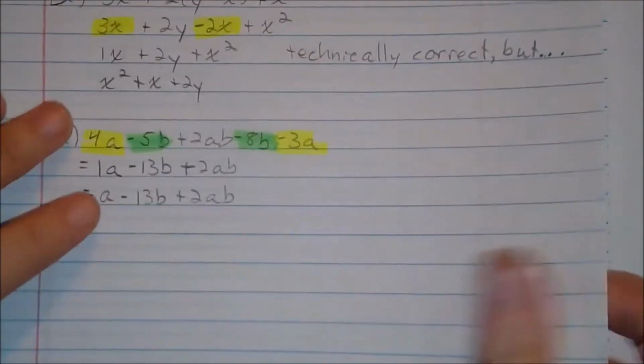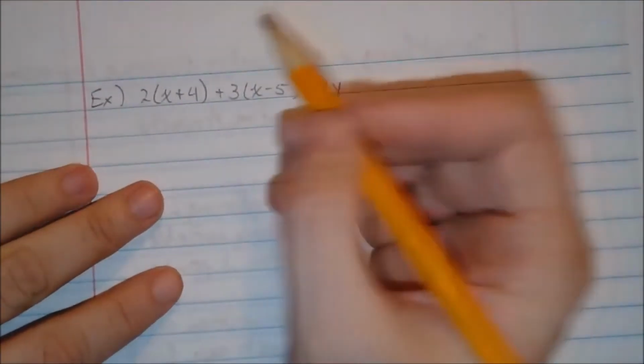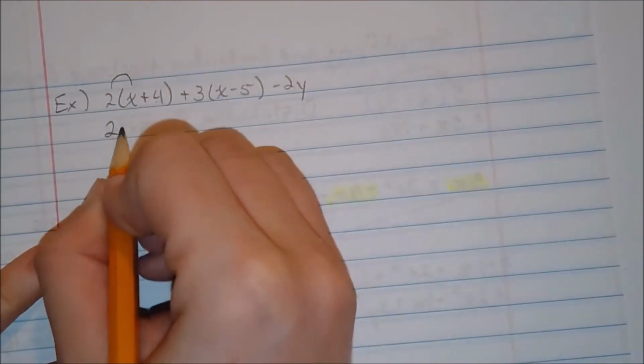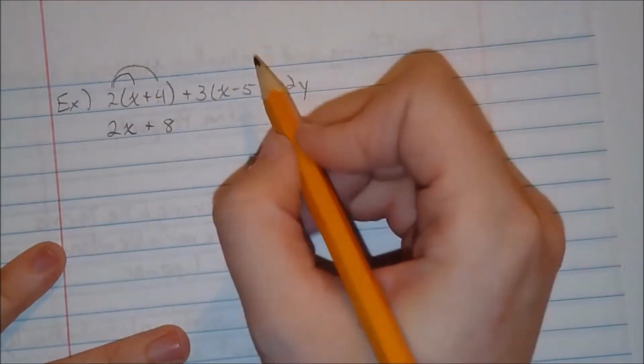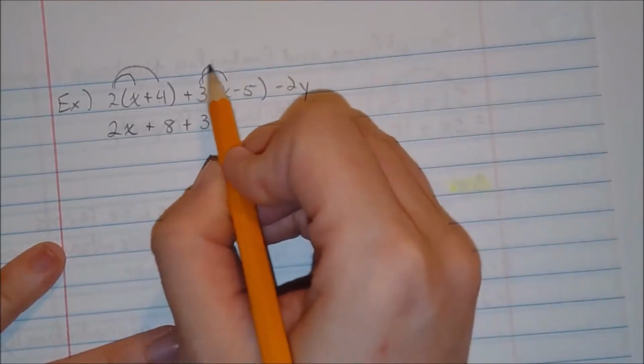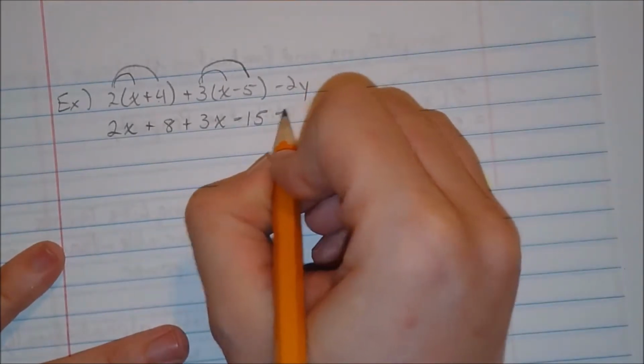All right, let's try one more of these. Oh, got some distributive property. Okay, so I've got to distribute. First, can I combine x and 4? And the answer is no, they are not like terms, so I cannot combine them. But I can distribute. 2 times x is 2x. 2 times 4 is 8. Then 3 times x is 3x. 3 times negative 5 is negative 15. And then just minus 2y.